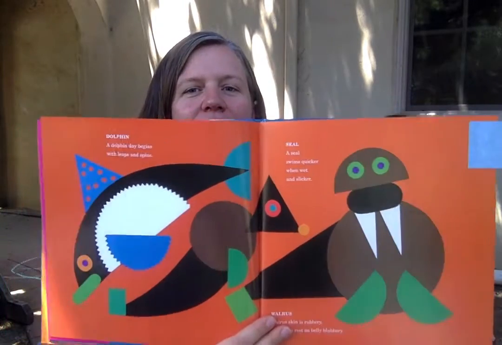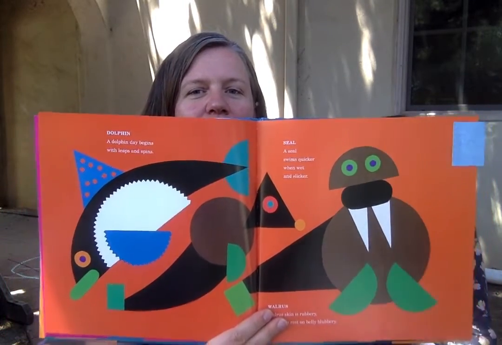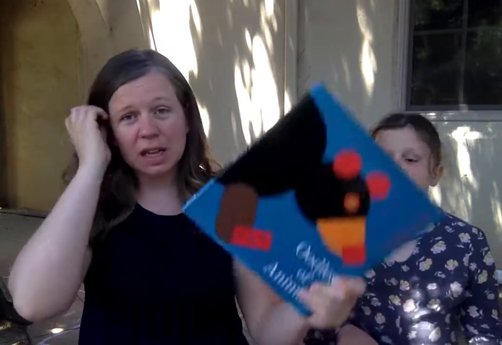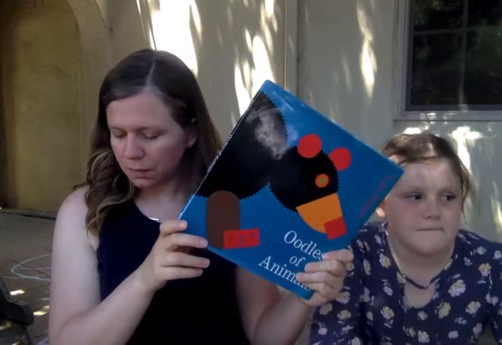So look at all of those shapes that are used to create the animal pictures. It's pretty cool the way that the artist created pictures just using shapes. And that's your first activity today, actually. You are going to be able to create a picture using just shapes.